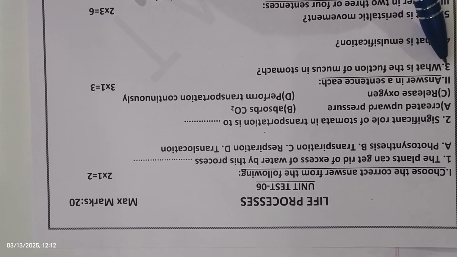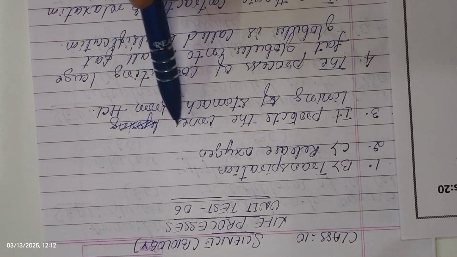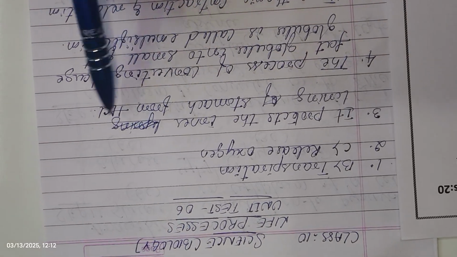So the next question, question number 3. What is the function of mucus in stomach? So we'll see what is the function of mucus in stomach. Answer. It protects the inner lining of stomach from HCl.